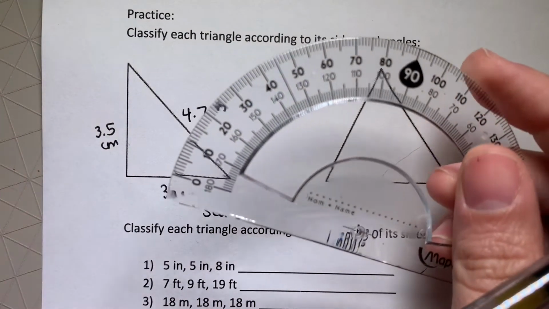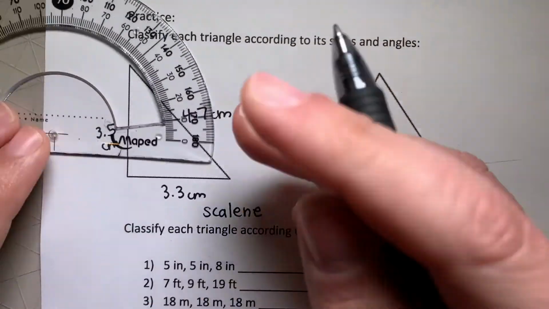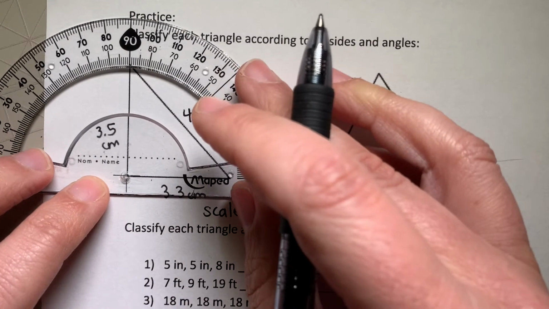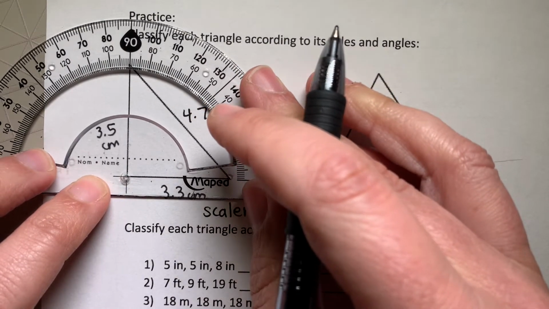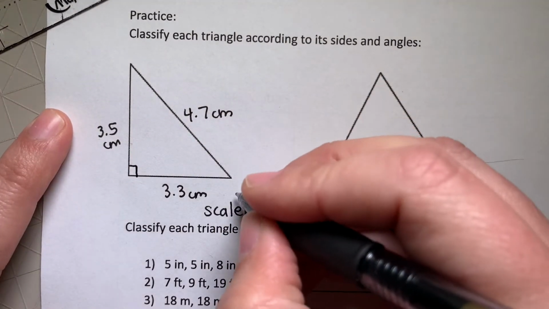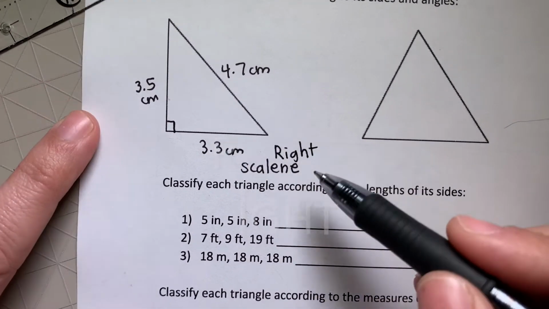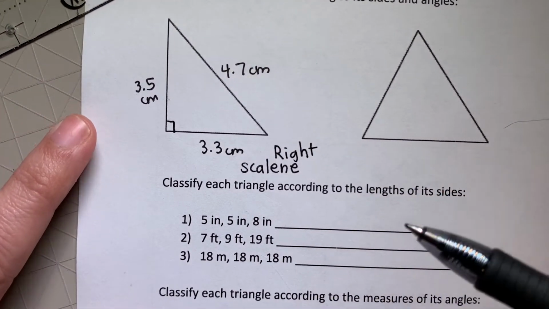Now, if I want to know if this is a right triangle or a different type of triangle, I need to measure its angles. So I'm going to start with this angle right here. And if this sucker is 90, then we are dealing with a right angle. And wouldn't you know, that is 90 degrees. So right away, I know that it is a right scalene. So I just classified it by its angles and its sides.